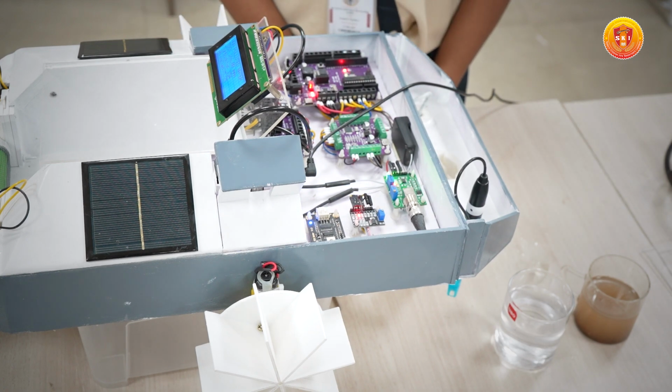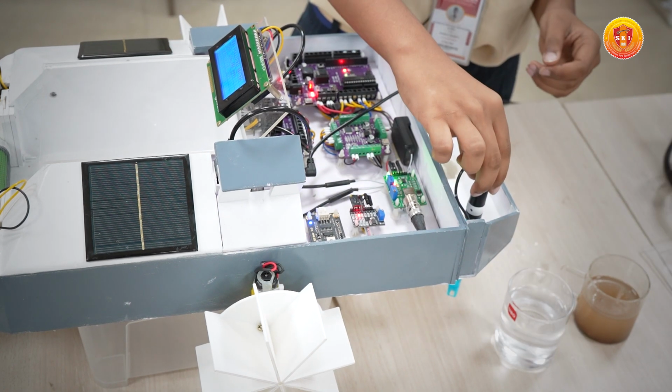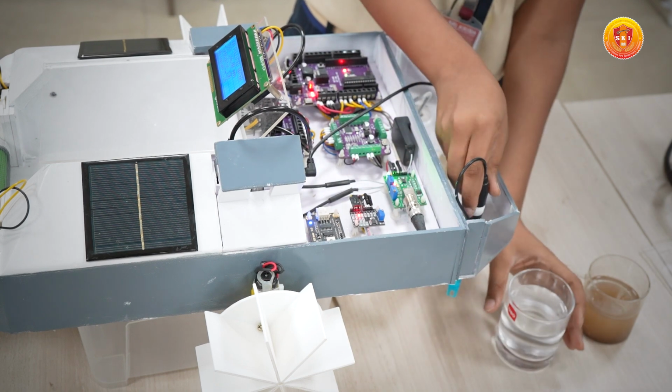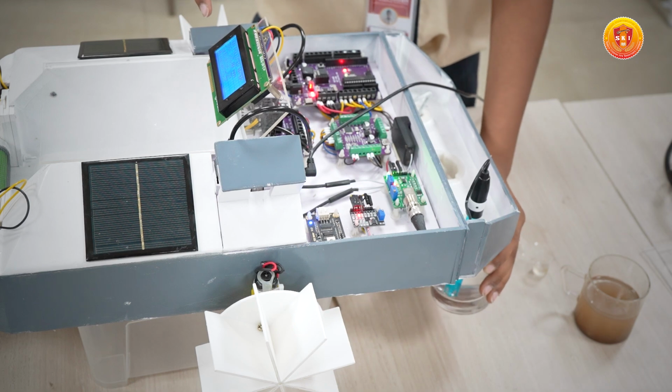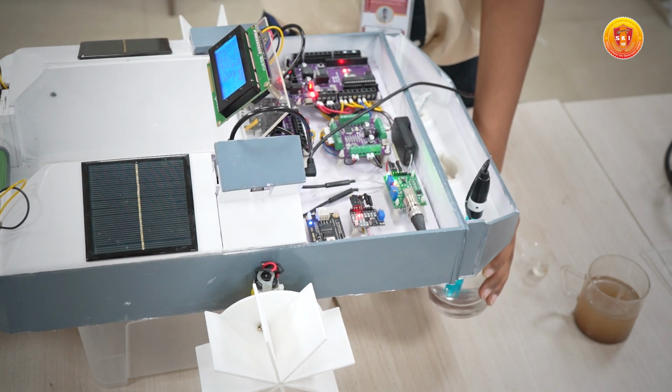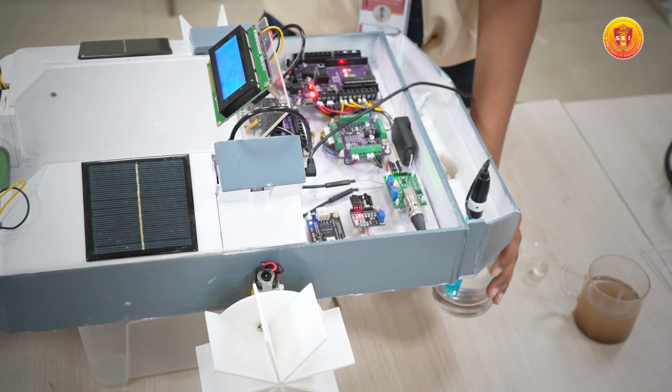Now I am going to be demonstrating how the sensors will work. So here we have used a pH sensor. Now I am going to be keeping this pH sensor in neutral water. So here you can see it is going to be seen as 7. The value of pH for neutral water is 7.